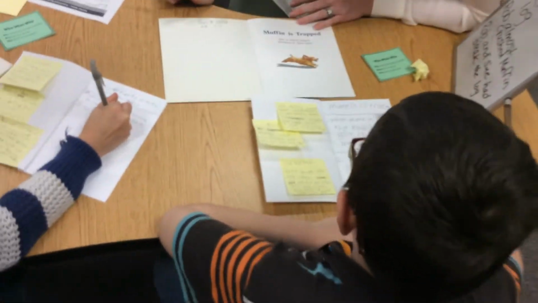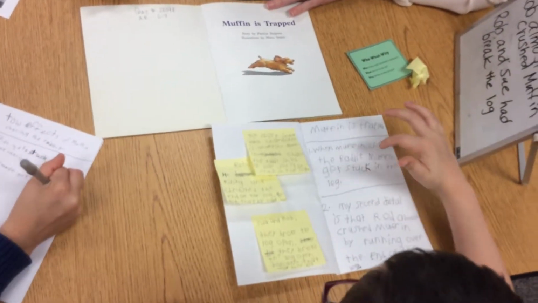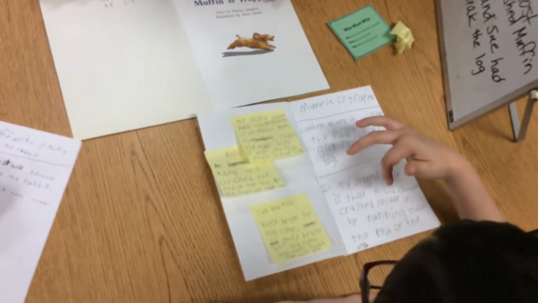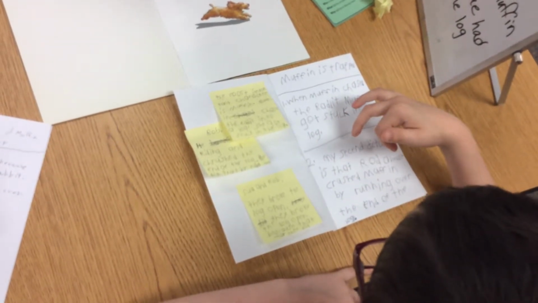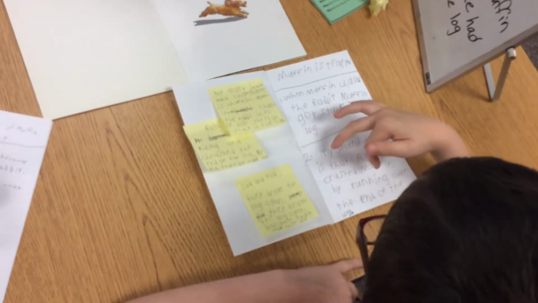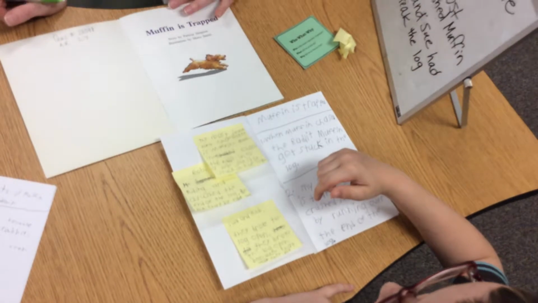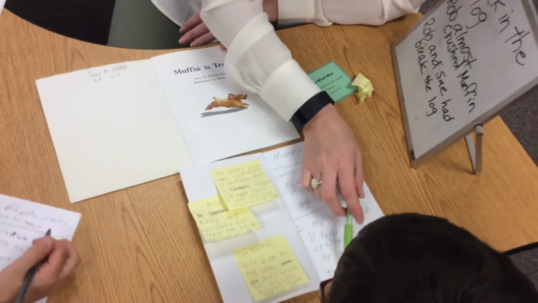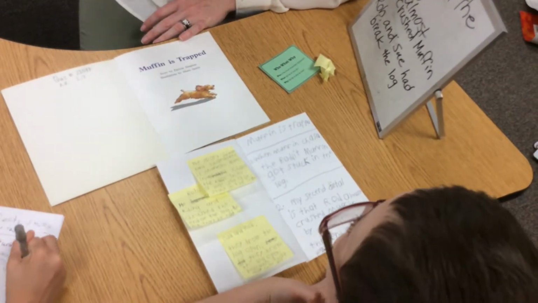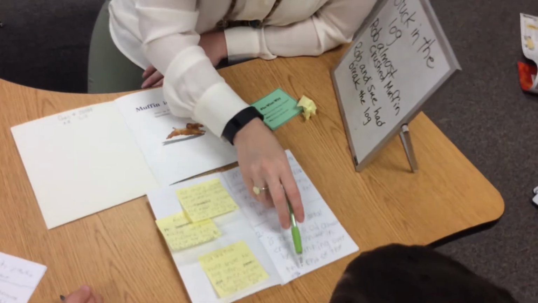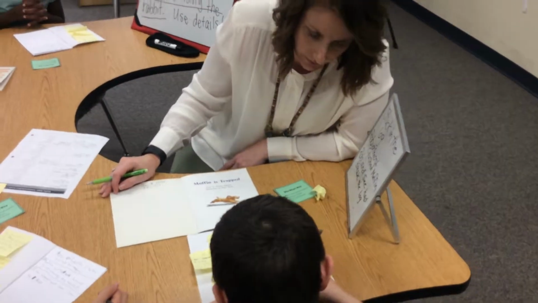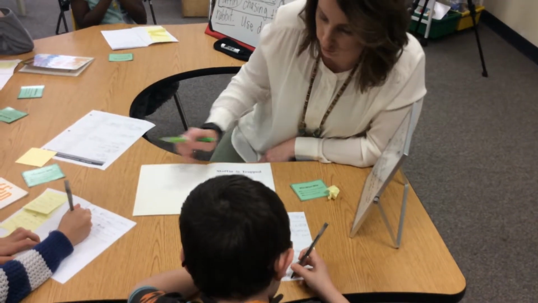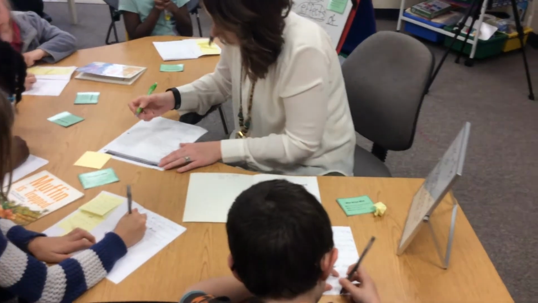Ezekiel, okay, read me what you have. My first detail is when Muffin chased the rabbit, Muffin got stuck in the lodge. My second detail is that Rob almost crushed Muffin by running over the end of the lodge. Log. Can you say log? I'm calling it lodge. That's okay. By running over the end of the log. What was he about to run over the end of the log with? With his bulldozer. Can you add that detail? Because it makes me wonder what he was driving to do that. And you can use your book if you need bulldozer. Okay. Please.